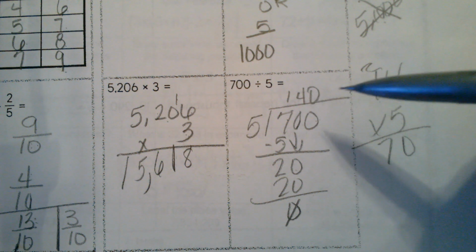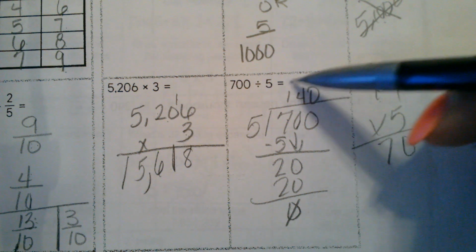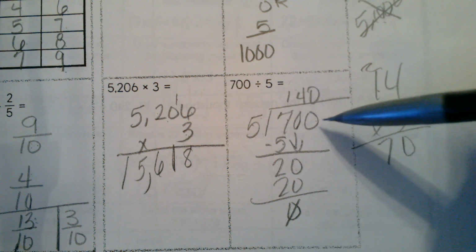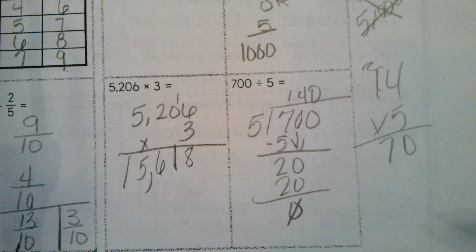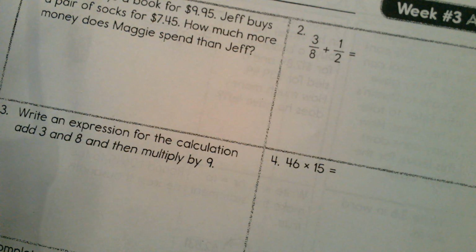If you think you have it right and you're not sure about that 0, just take your answer and multiply it and see if you get this. If you do, you're golden. If not, you've got a little more work to do. All right, that is the end of the bell work for today. I will have your bell work for tomorrow built.